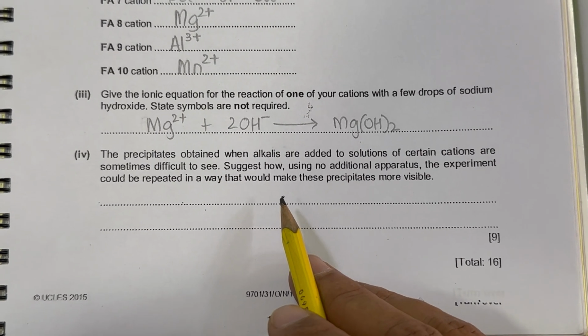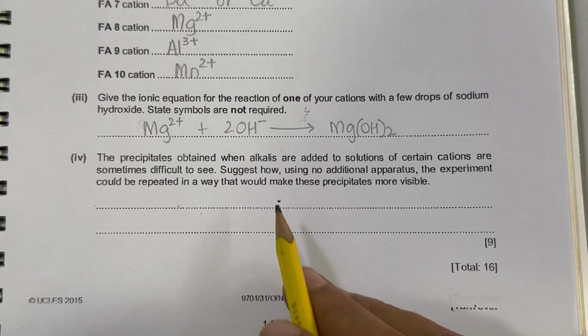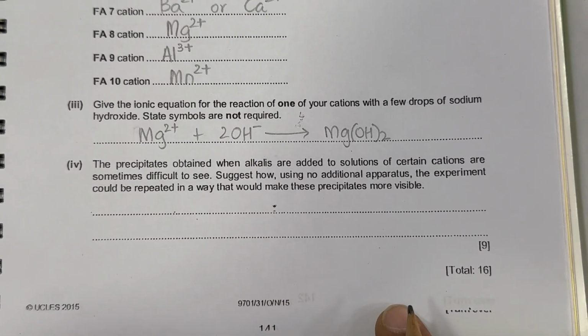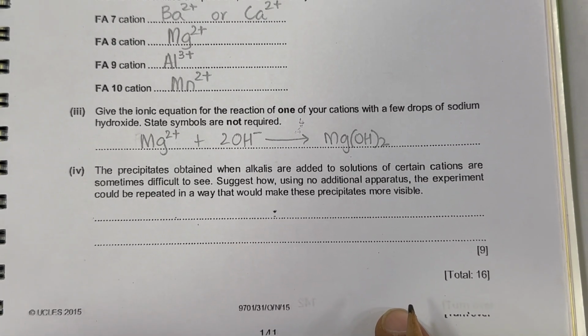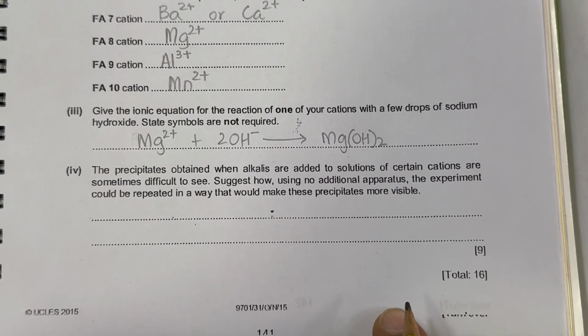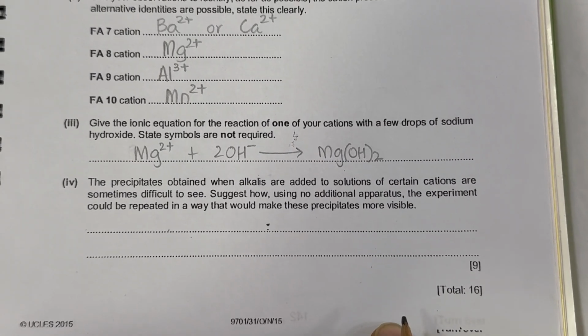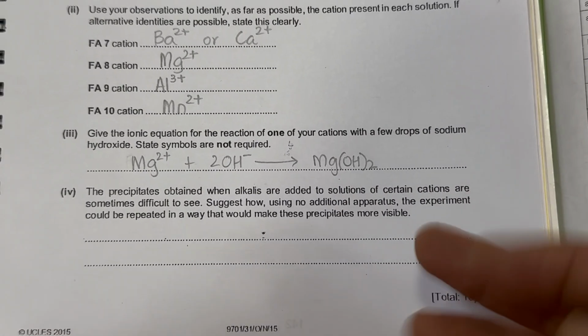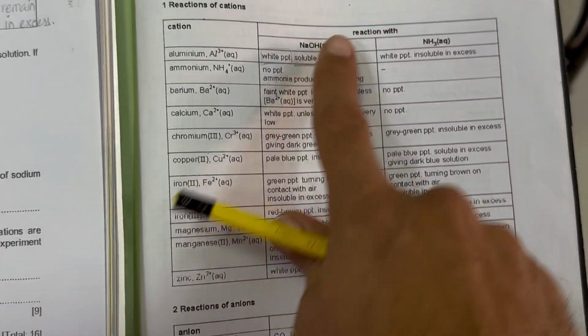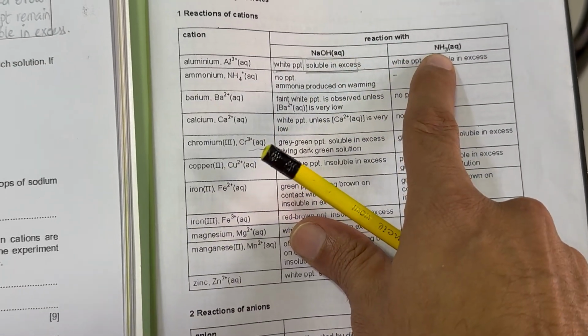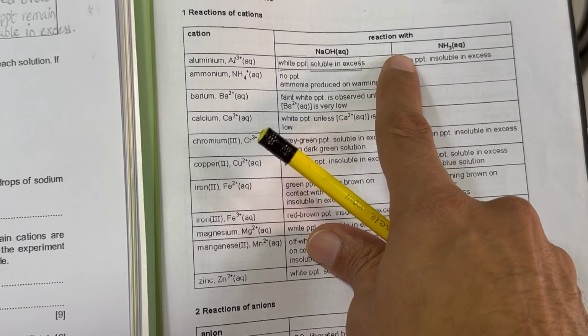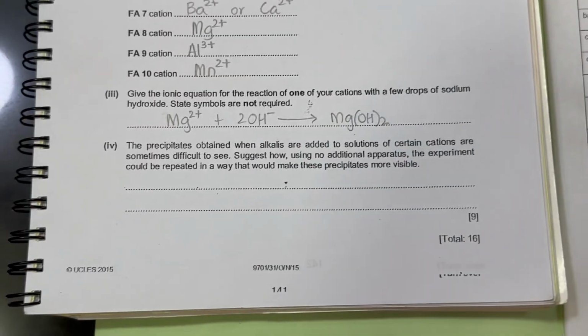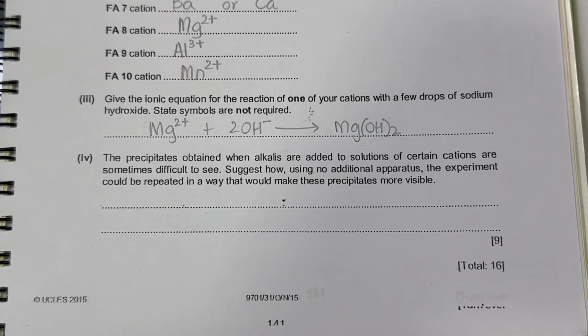So sometimes if we are not getting a precipitate, it means we are adding a chemical that has a very low concentration. So in order to obtain better results, we can increase the concentration of our chemicals like sodium hydroxide and aqueous ammonia for the test of cations where we add these two chemicals. We can increase the concentration of these two so that the results will be more evident and more profound.